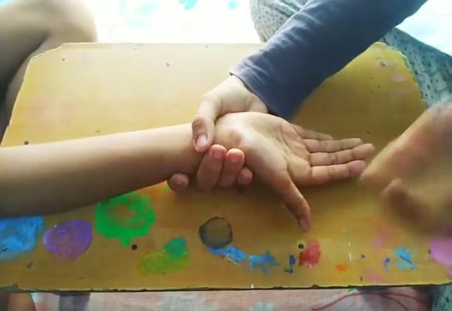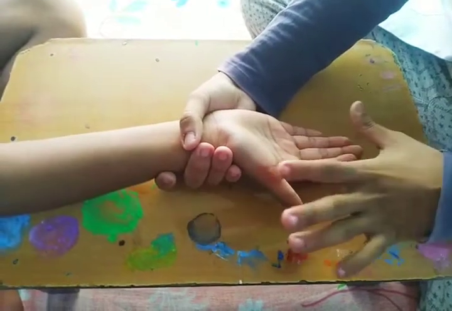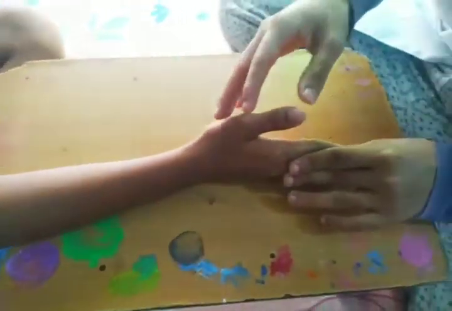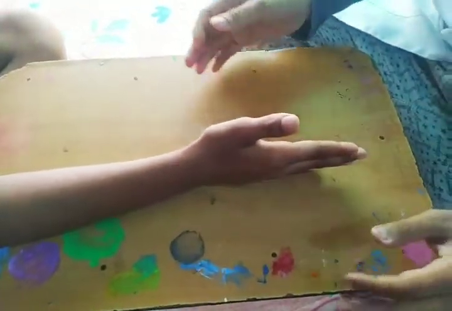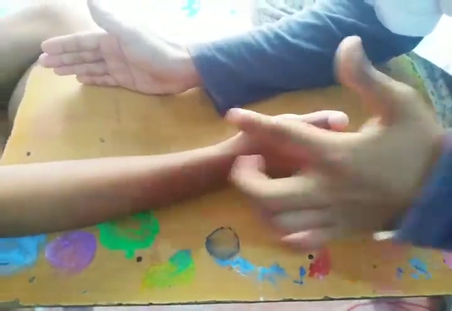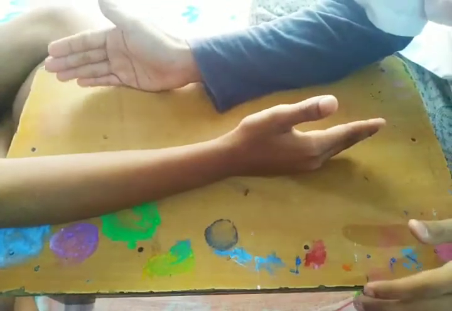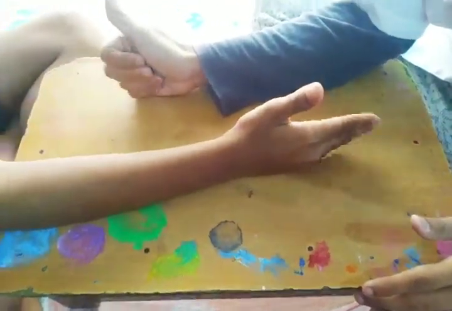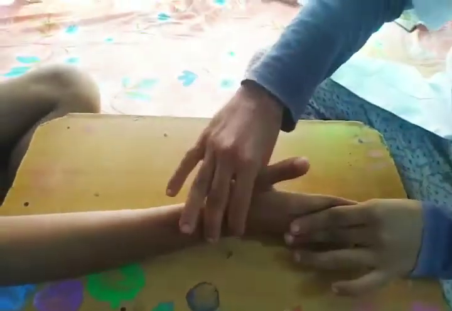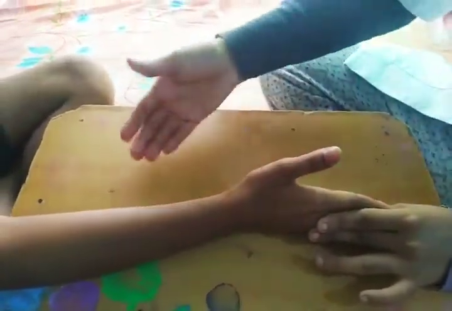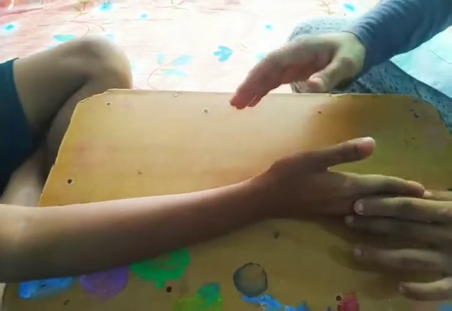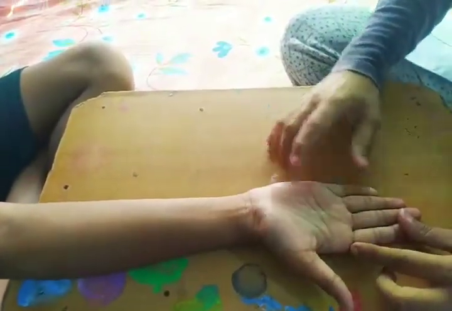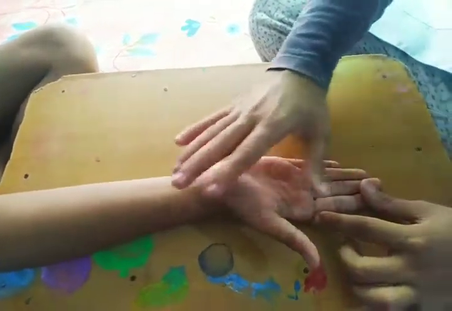Yes, this is the maximum, but he can do the full range of motion. This is grade 5. Now grade 2 is in the gravity eliminated plane. So what he will do, his position is mid prone, and he will do this. Yes, relaxed. So this is grade 2, at gravity eliminated plane, full range of motion.